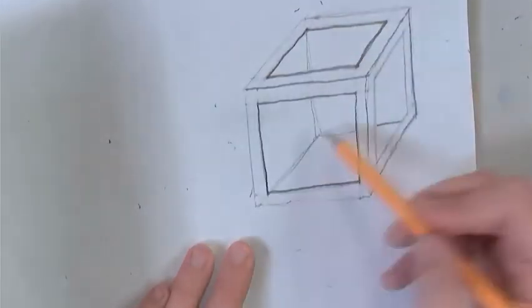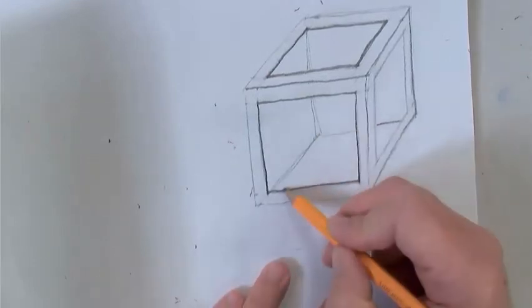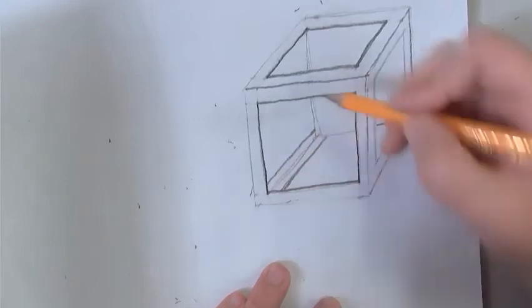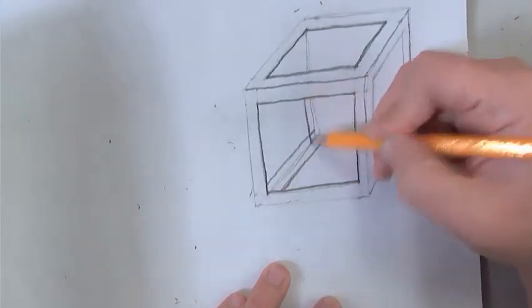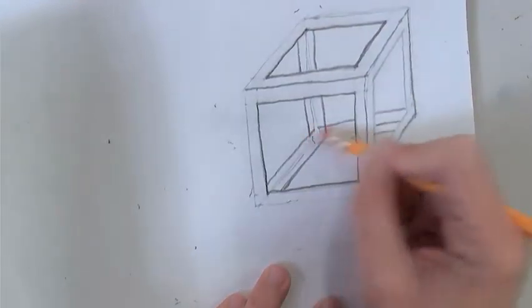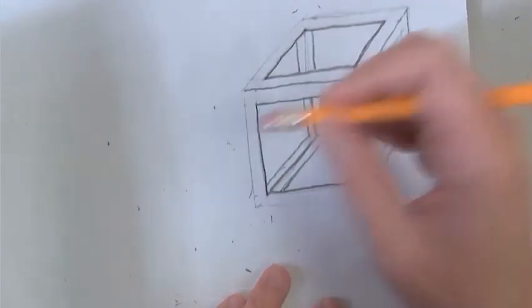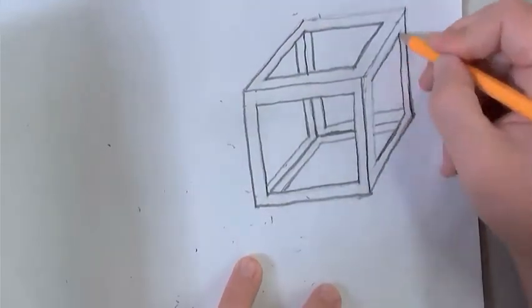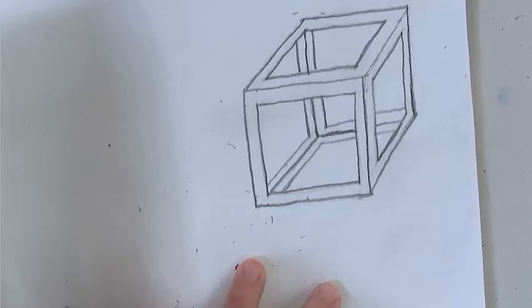All right, but now all we need are these back lines too, right? All right, so we have that basic transparent block.